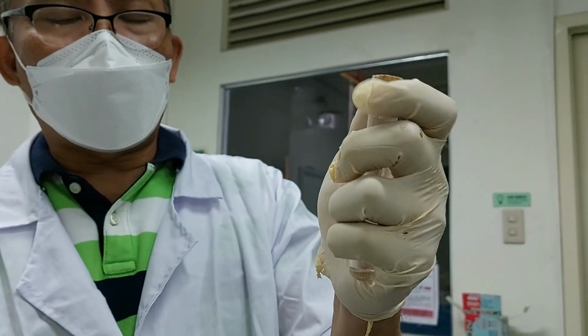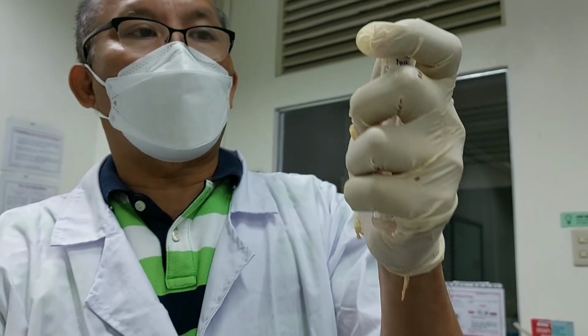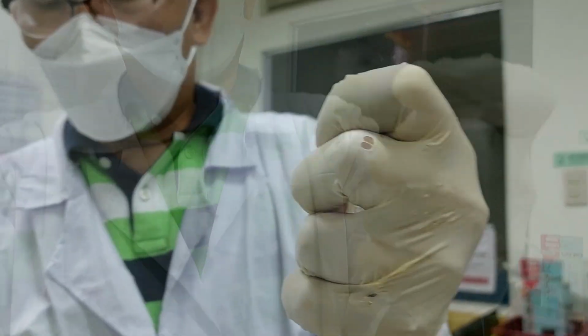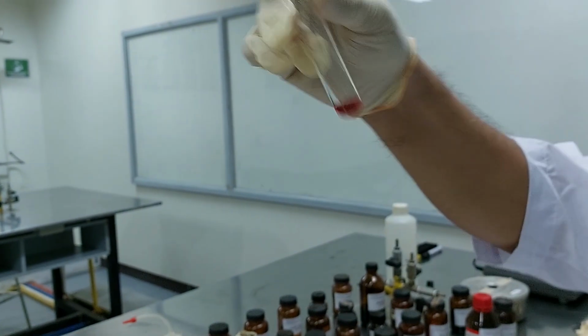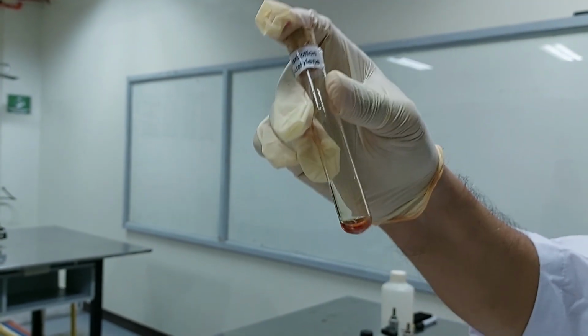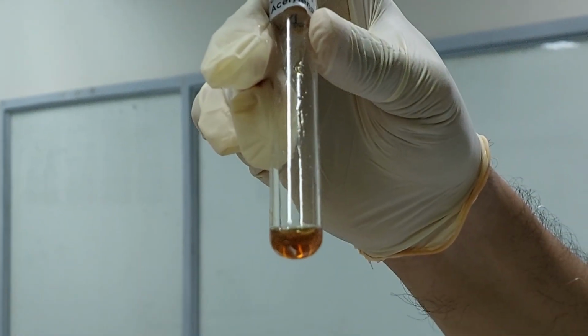I have to place the KMnO4 right away because the acetylene might escape, no? Okay, so let's see if our experiment is successful. Potassium permanganate is purple. And see if there is a change in color, okay? So you see that change in color.